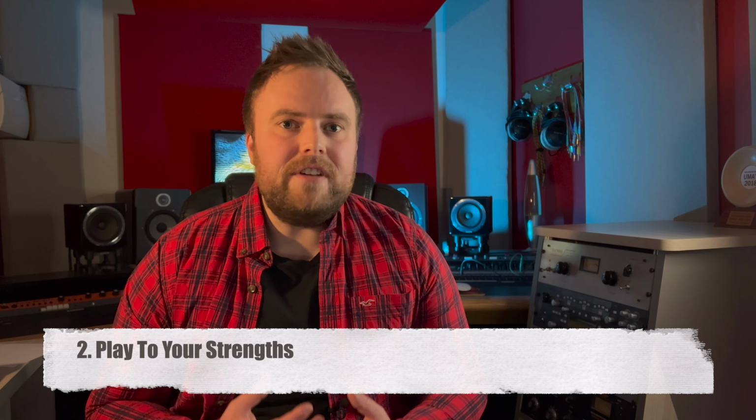The second thing we're going to talk about for great rock songs is to play to your strengths. Every great band and artist out there will have something that they excel at, and it is really important to recognise what those strengths are and then play to them. So if your strength is that you're an amazing guitar player, then make sure you're writing songs that show off that ability and have some incredible riffs.